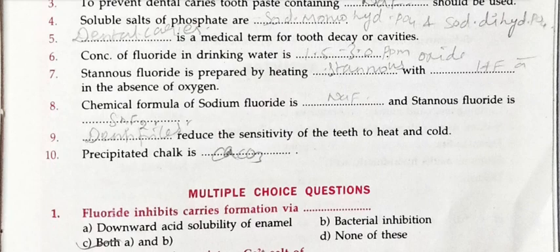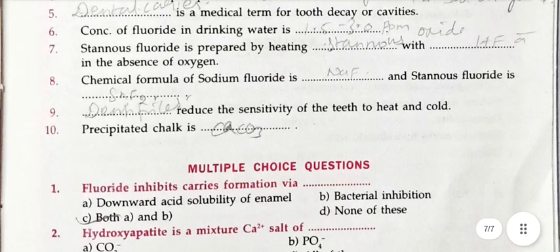Because of that, the enamel is rubbed or eroded, that is the main reason. What is the proper treatment? By giving them a desensitizer to reduce the sensitivity of teeth to heat and cold.